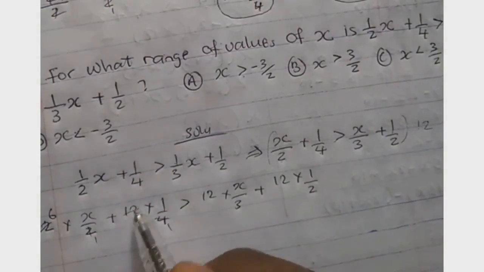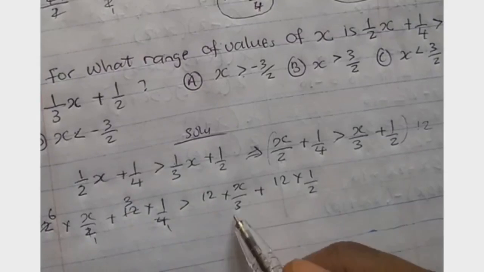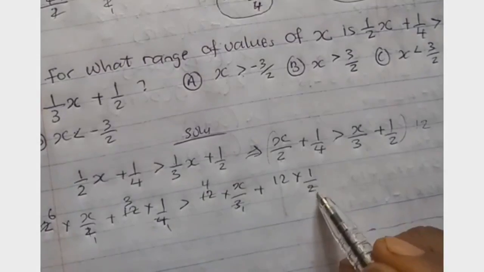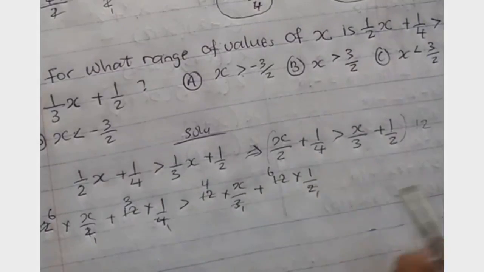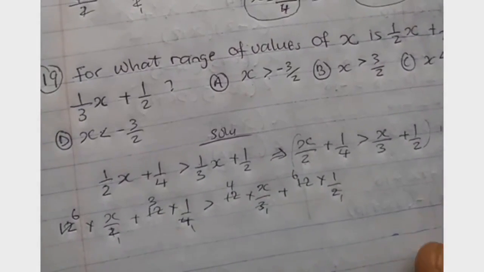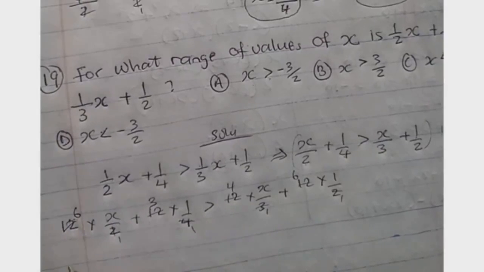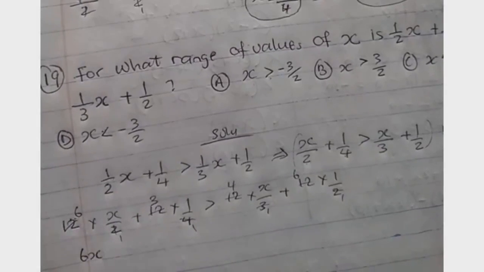4 here 1, 4 in 12 we have 3. Okay. 3 here 1, 3 here we have 4. 2 here 1, 2 here we have 6. Okay. So in this place now, we left 6 here. 6 times s will give us 6s.